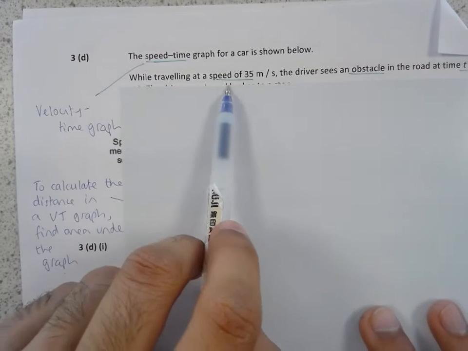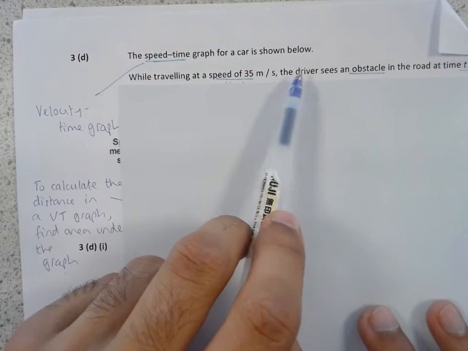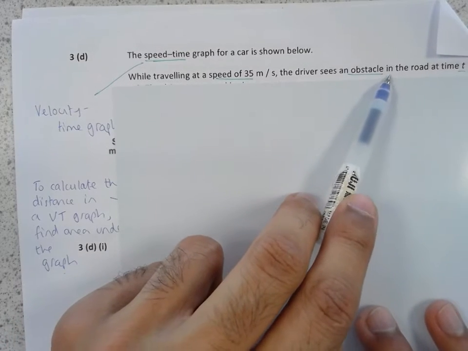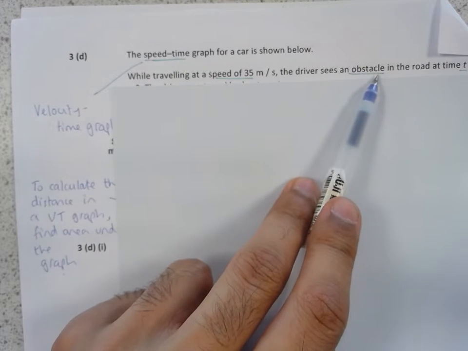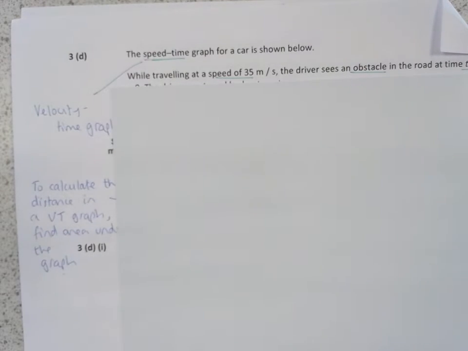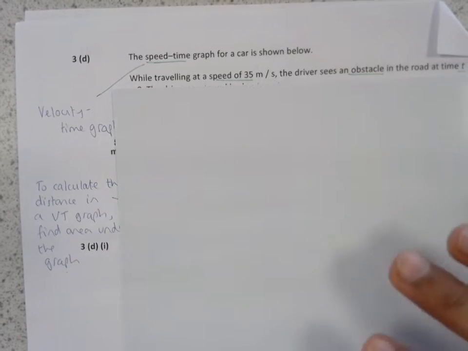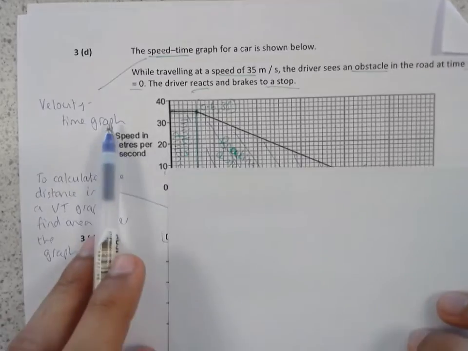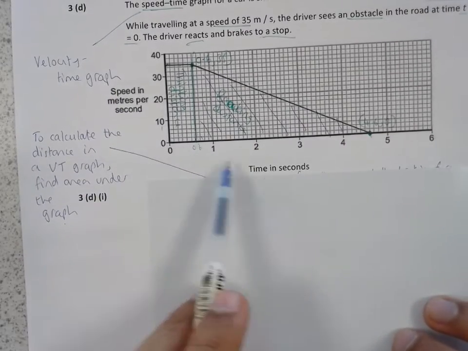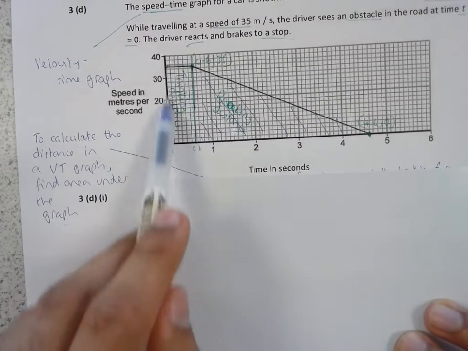This will be useful. While travelling at a speed of 35 meters per second, the driver sees an obstacle on the road. An obstacle is something that has blocked the way, so therefore they need to slam on their brakes. In the road at the time t equals 0, so that means when time is 0 on the graph. If you look at where time in seconds is 0, this is when he slams the brakes.